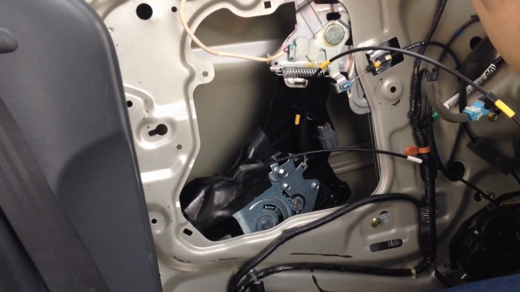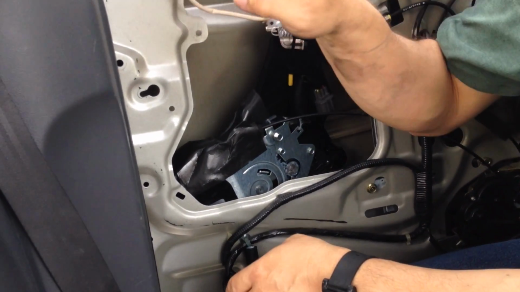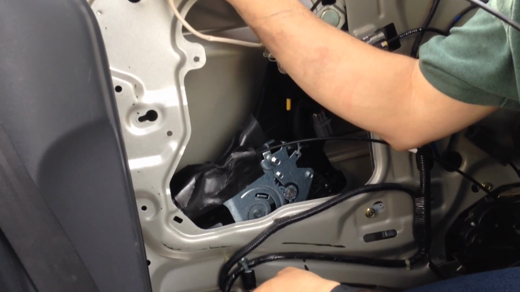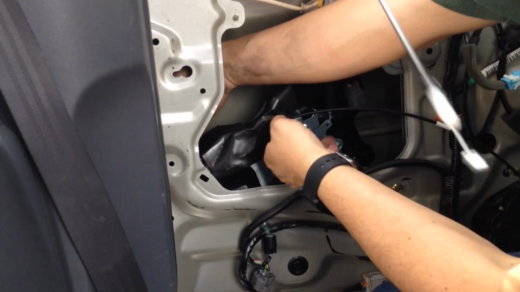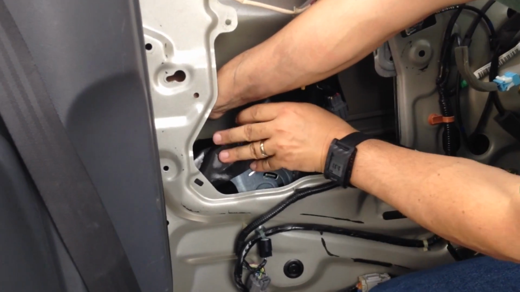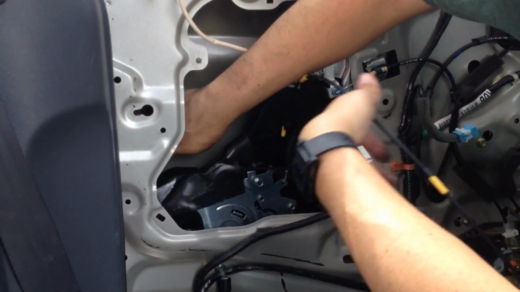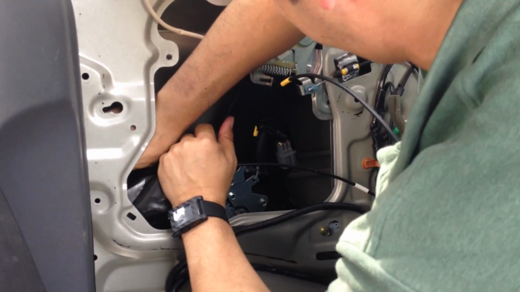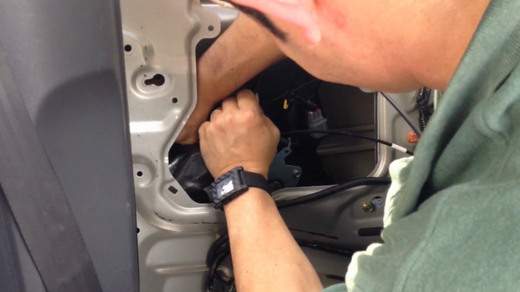The way I put it in is so I could tilt it just a little bit, push this part towards the outside door, and I could push this in. Alright, I'm pushing the part towards the back so I could push this forward. It's a little tricky.